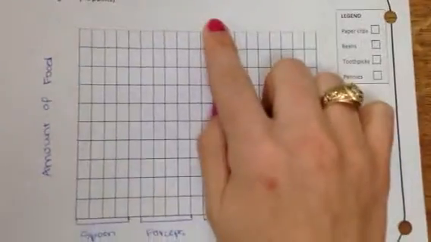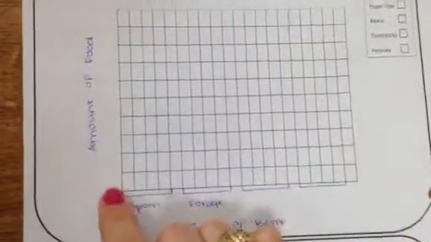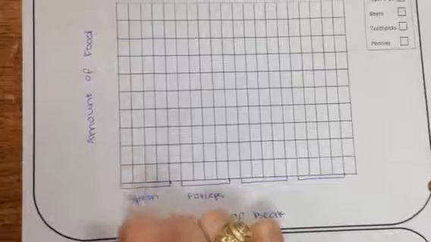Don't forget, you also need to come up with a title, and you'll come up with that on your own. And again, remember you need to number your y-axis.